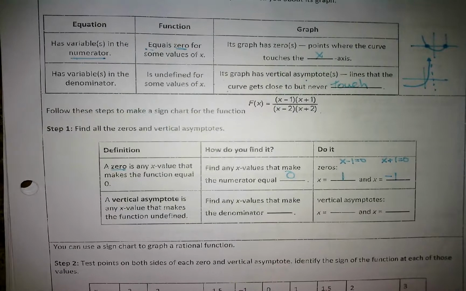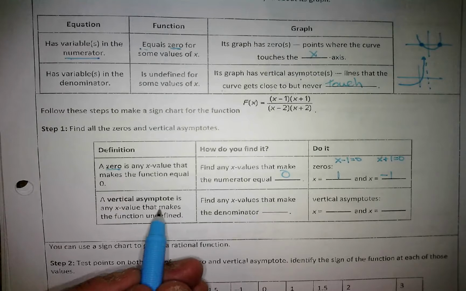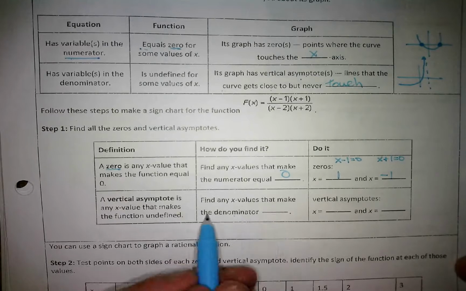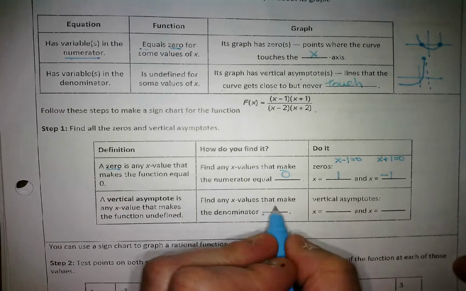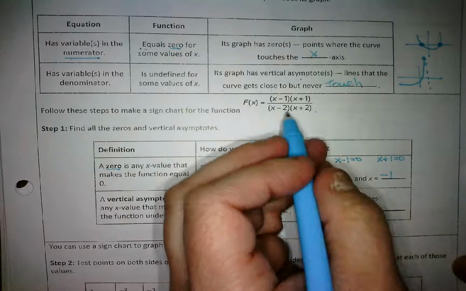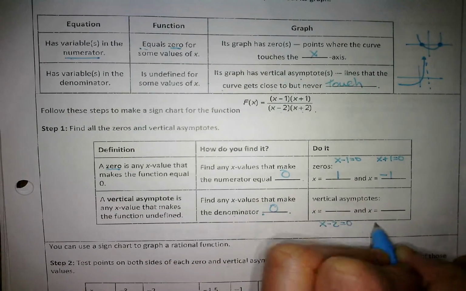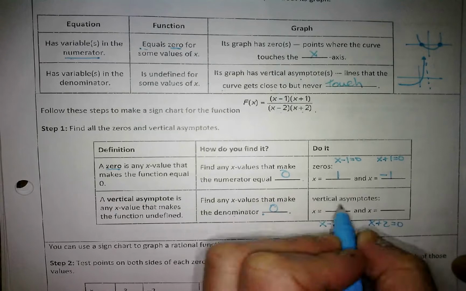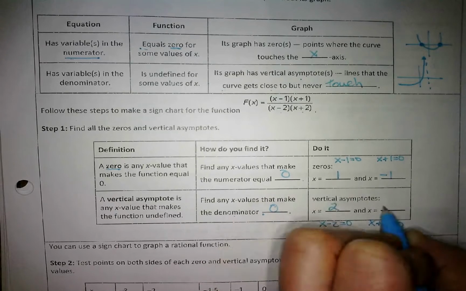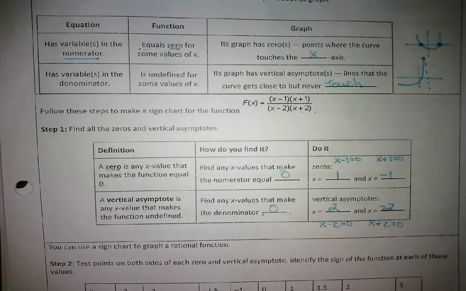So now we need to find our vertical asymptotes. We're going to find any x values that make the denominator 0. So we take this denominator and we have x minus 2 equals 0 and x plus 2 equals 0. So our asymptotes are at 2 and negative 2, and those are our vertical asymptotes.